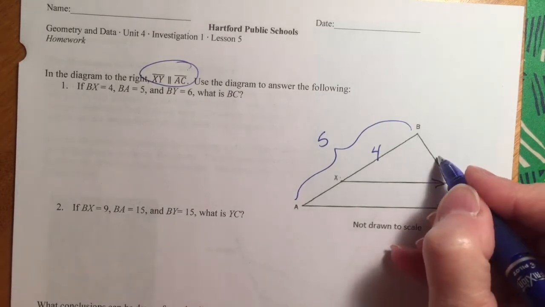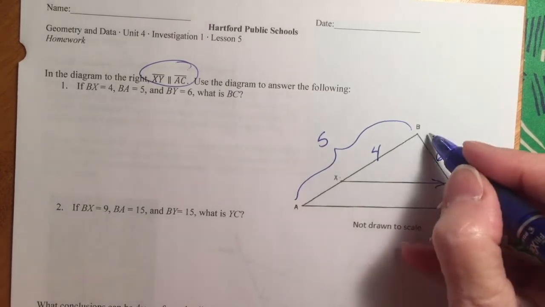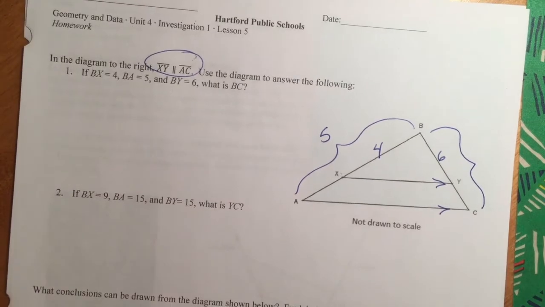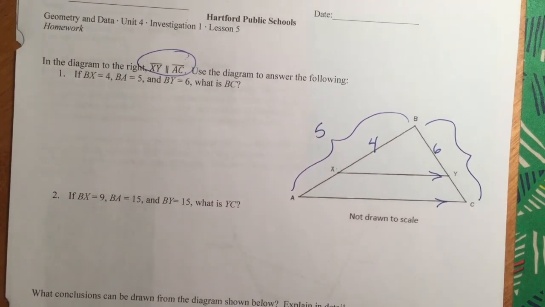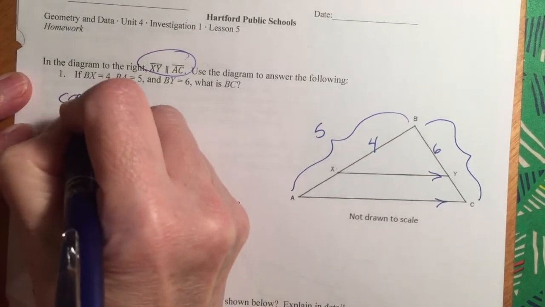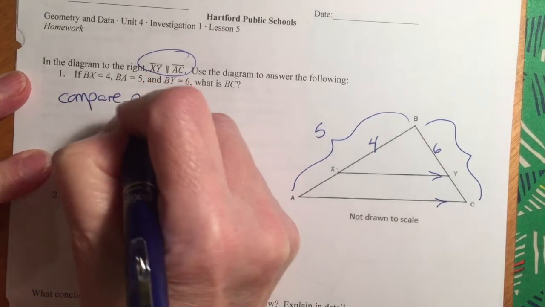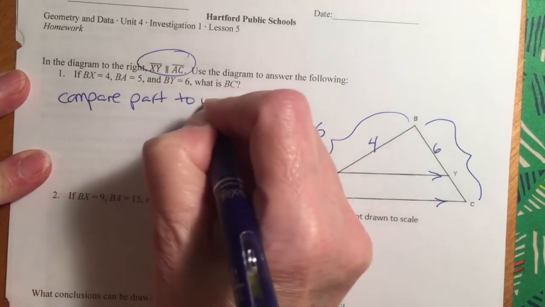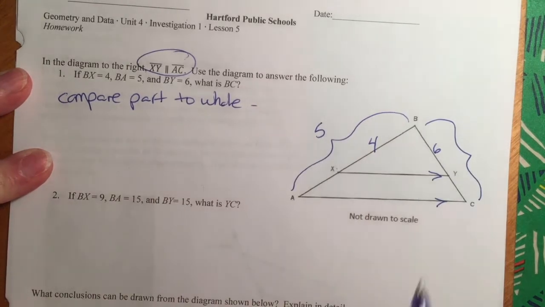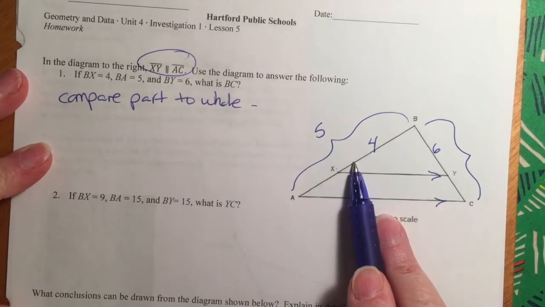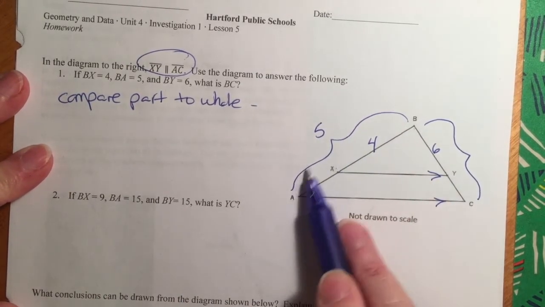And they're telling us BY is 6, and they want to know what this whole side is. Okay, so we're going to compare the part to the whole on both sides. So we're going to compare 4 to, what's the total? 5.